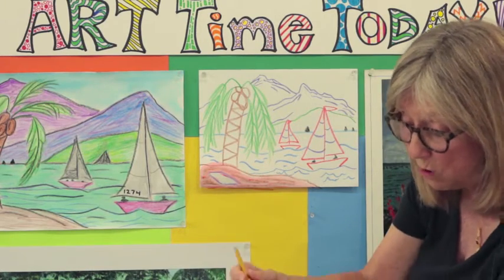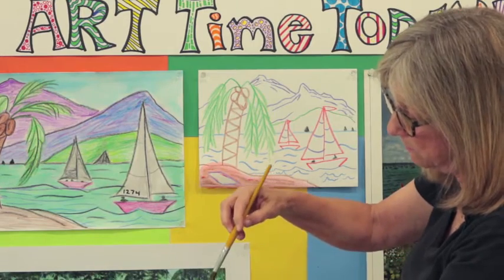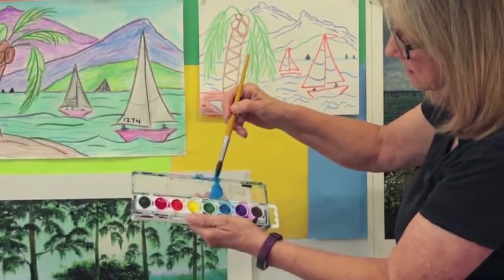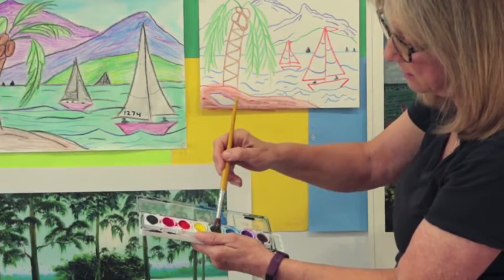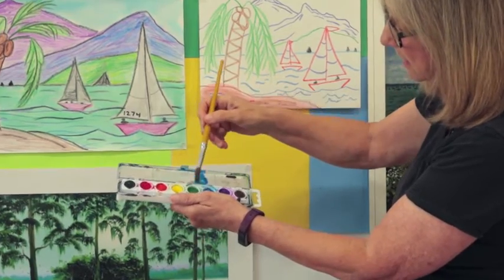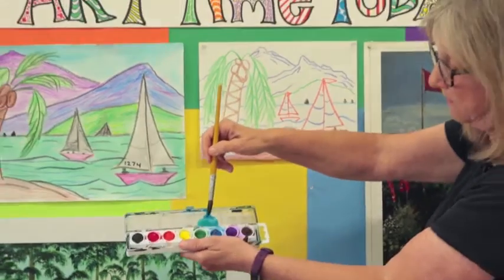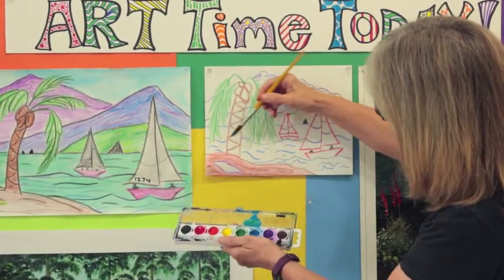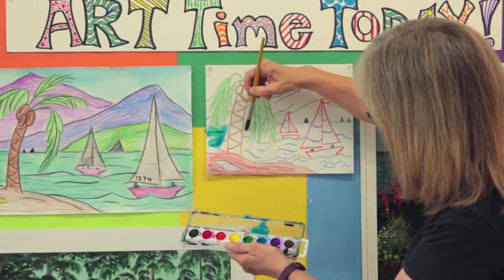Okay, next, the water. And to mix a color, I'm going to put a little blue back on the lid. And I'm going to rinse my brush. And I'm going to get a little bit of green. Twist back and forth. And I'm going to put that right with the blue. And I'm going to paint using the stuff that's on the back. And then I'm going to paint the water. Woo! All the way across.